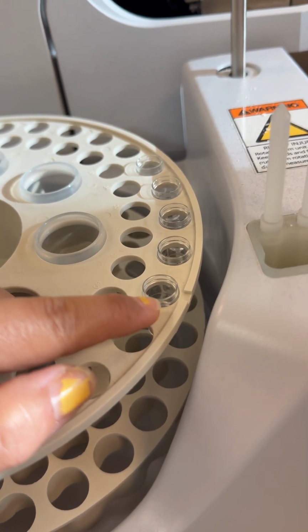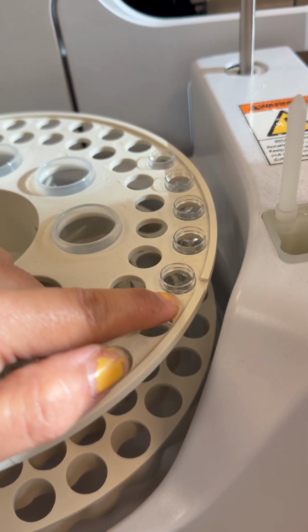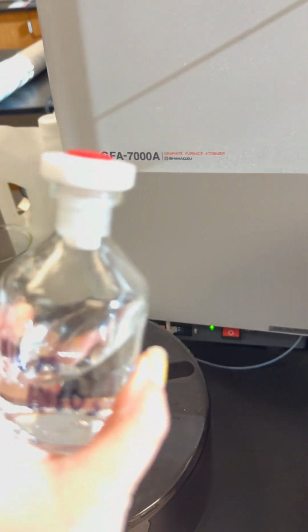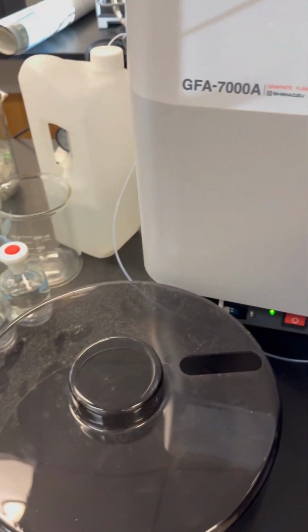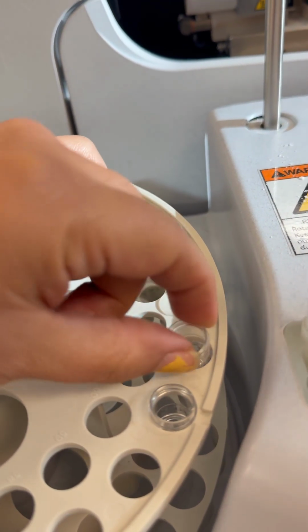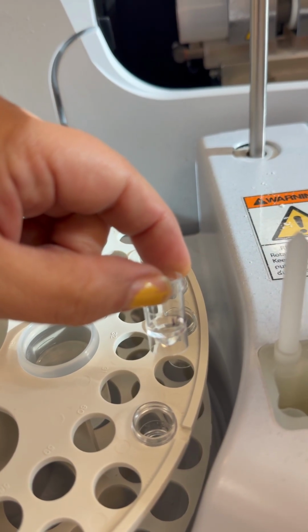So we decided to put our position 1 as a blank, so that's gonna first do the blank from position 1, which is the 0.16 molar HNO3. That's gonna be the 0.16 molar HNO3. That's gonna be our blank. Start putting from number 2. You're gonna pour your samples.